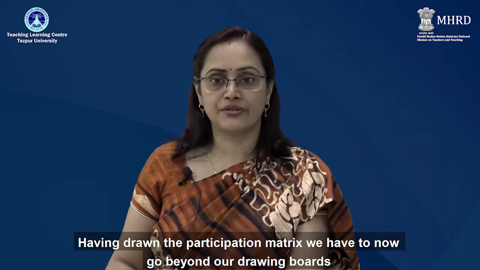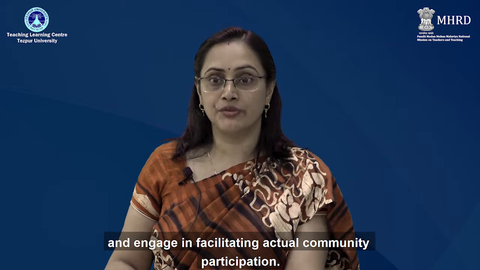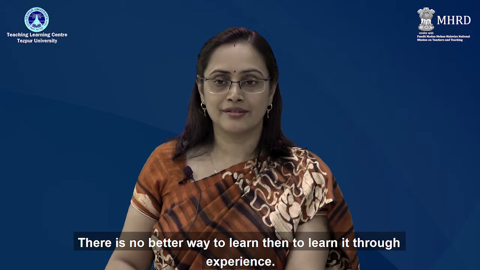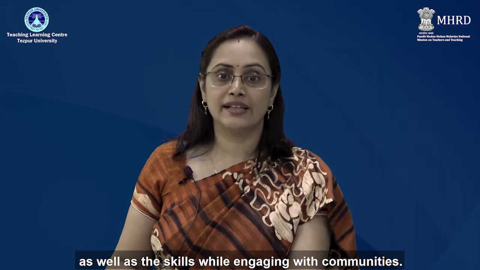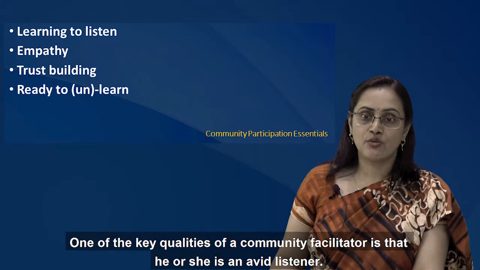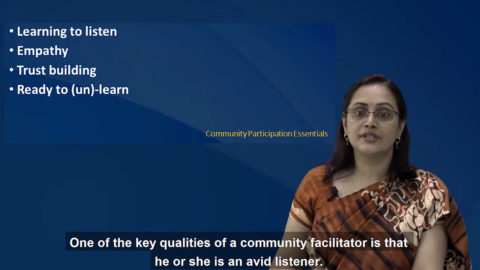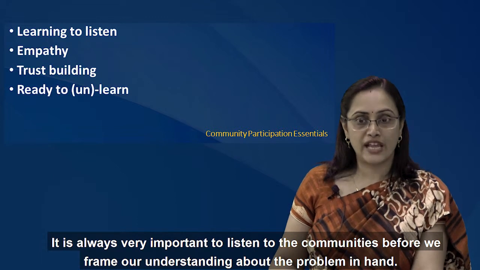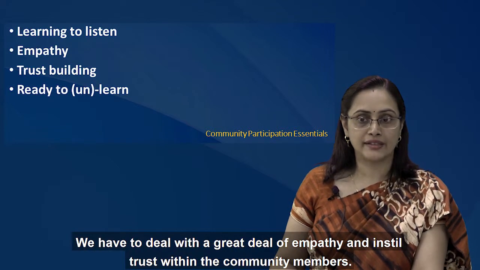Having drawn the participation matrix, we have to now go beyond our drawing boards and engage in facilitating actual community participation. There is no better way to learn than to learn it through experience. A good community facilitator has to have the temperament as well as the skills while engaging with communities. One of the key qualities of a community facilitator is that he or she is an avid listener. It is always very important to listen to the communities before we frame our understanding about the problem in hand. We have to deal with a great deal of empathy and instill trust within the community members.